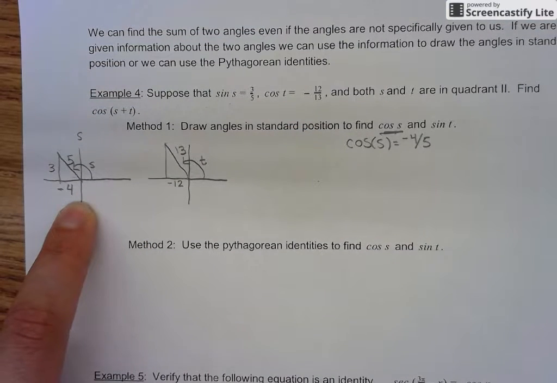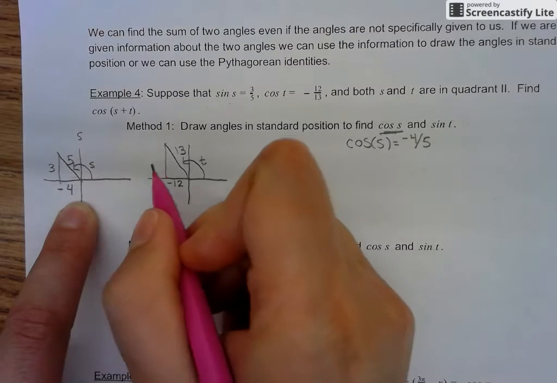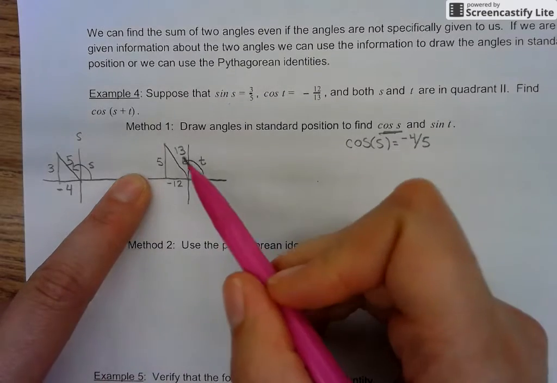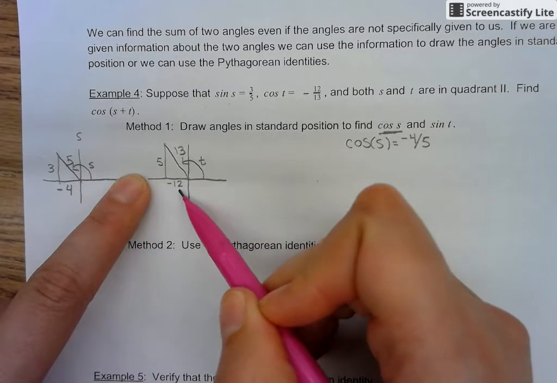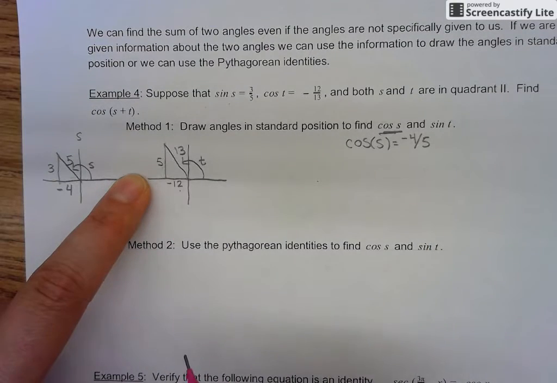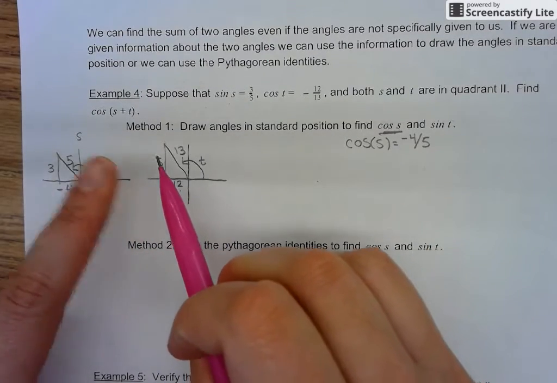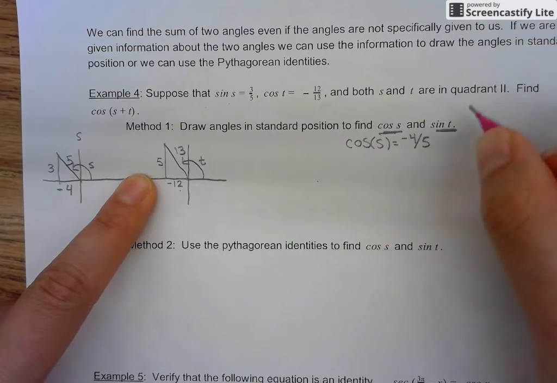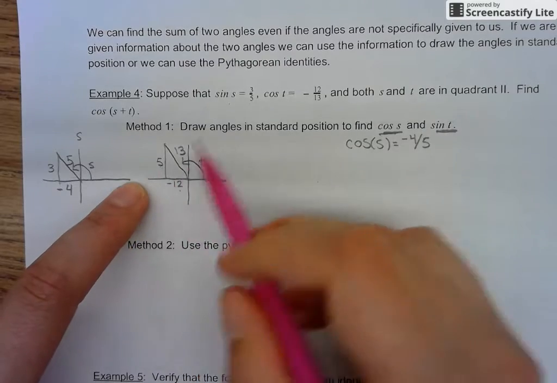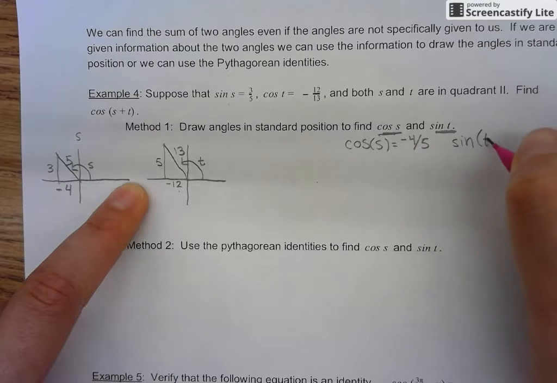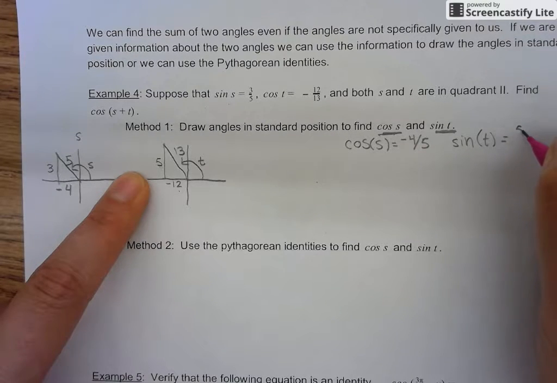You might recognize this as another Pythagorean triple, 5, 12, 13. So I know that one's 5. If you didn't know that, just use the Pythagorean theorem: 169 minus 144 is 25, and the square root of 25 is 5. So we've got that side now, and we needed to know the sine of t. We knew the cosine of it. The sine is opposite over hypotenuse, so the sine of t is 5 over 13.